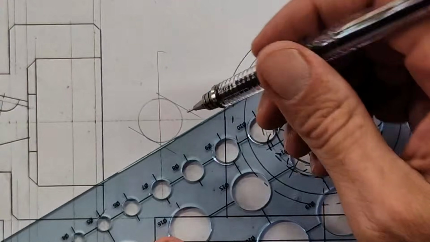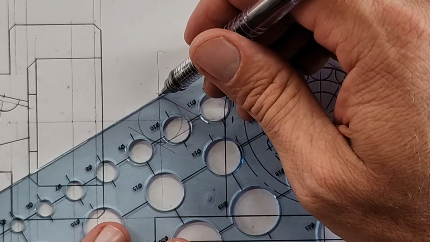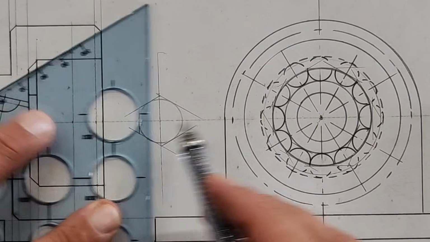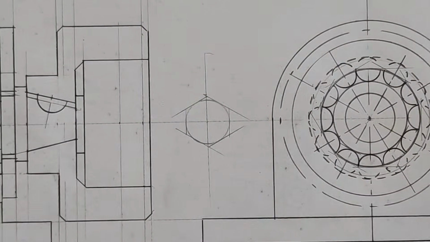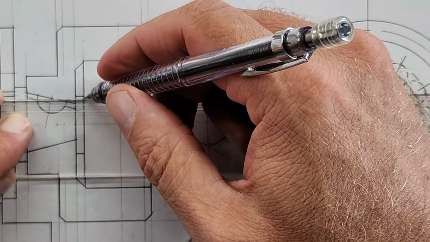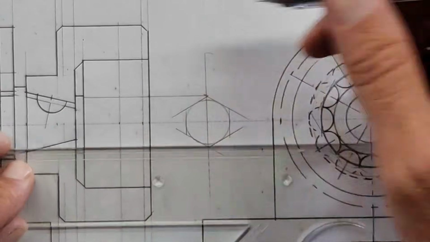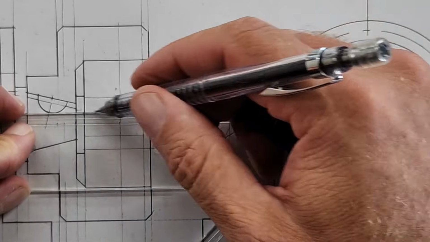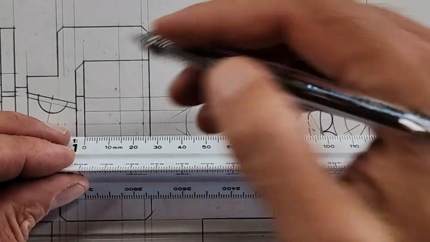You can't draw your nut using a stencil. This must be drawn using all construction details. That means they actually want to see even this part here. So you're going to project this across. Same on this side. That goes across. That goes across. The height there is 9.